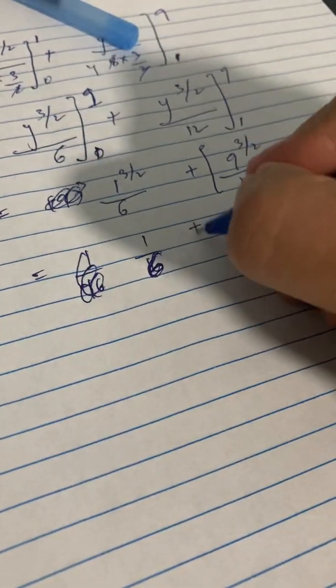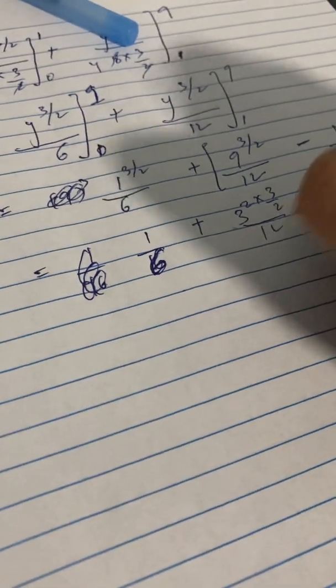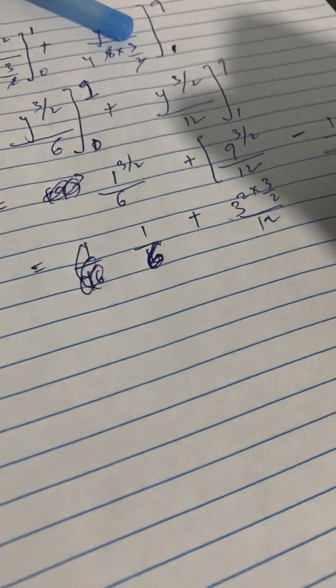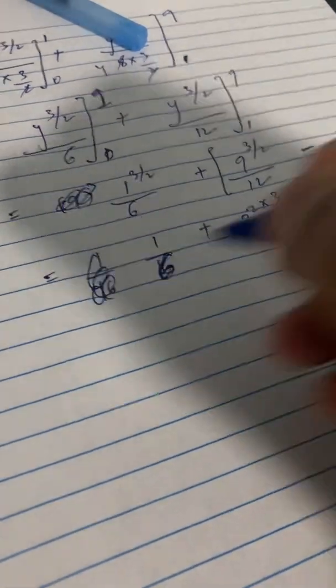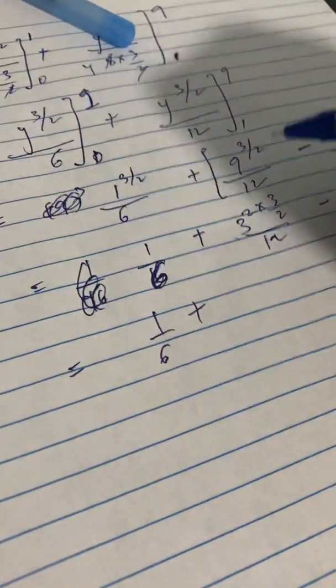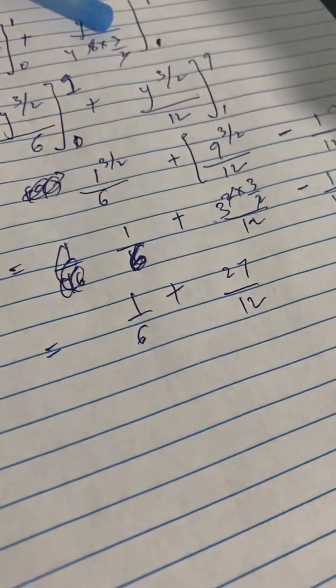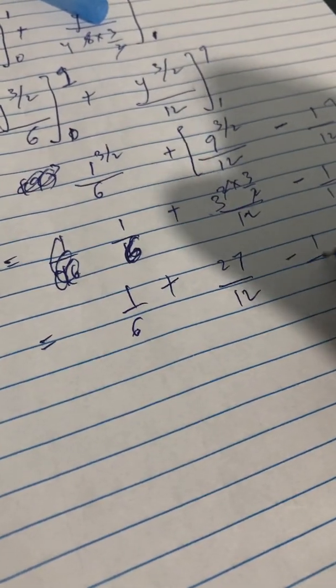So this is 1 by 6 plus 3 square into 3 by 2 by 12 minus 1 by 12. So this is equal to 1 by 6 plus 27 by 12 minus 1 by 12.